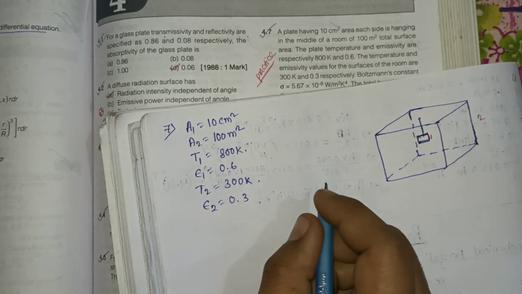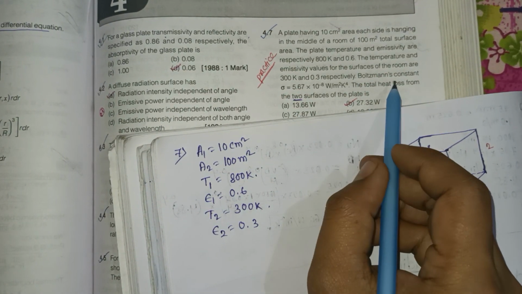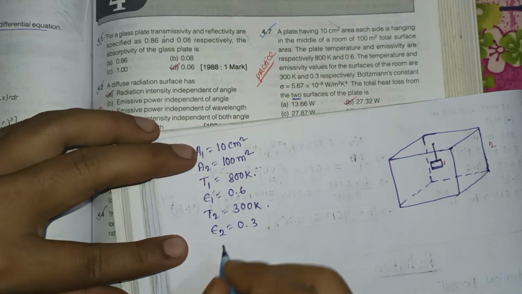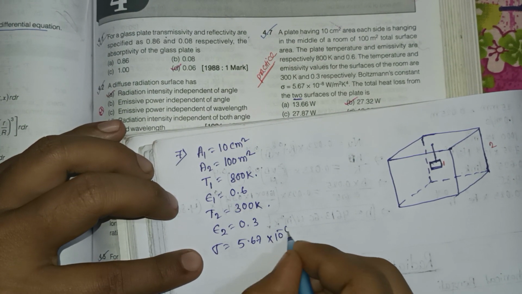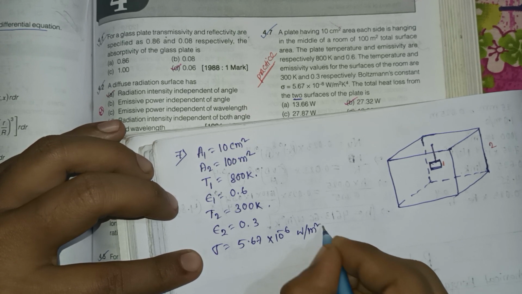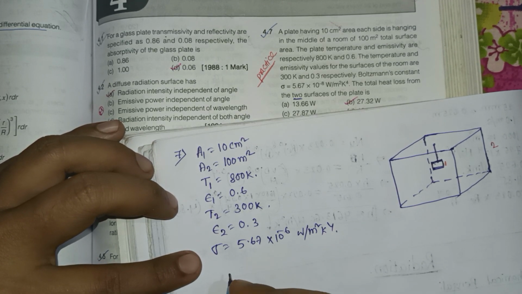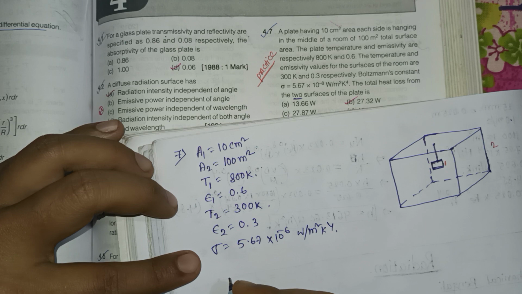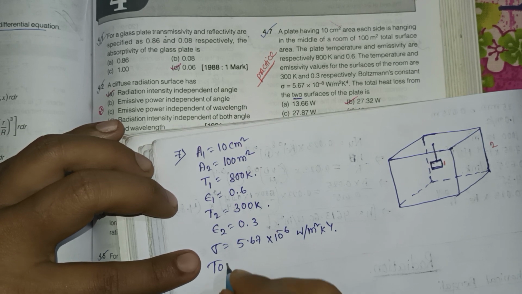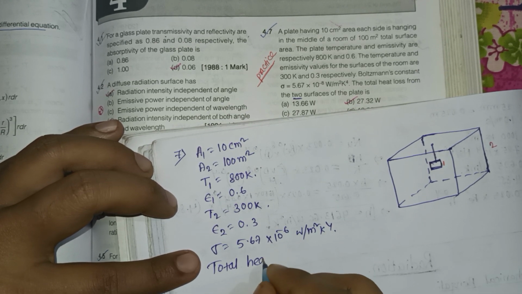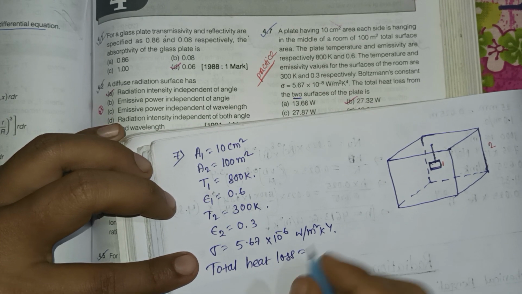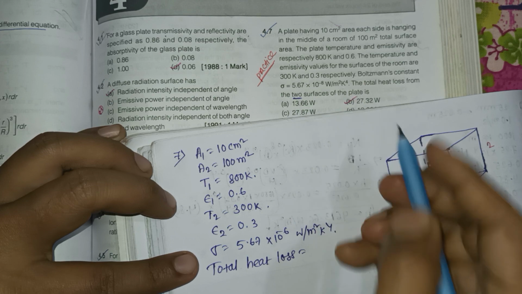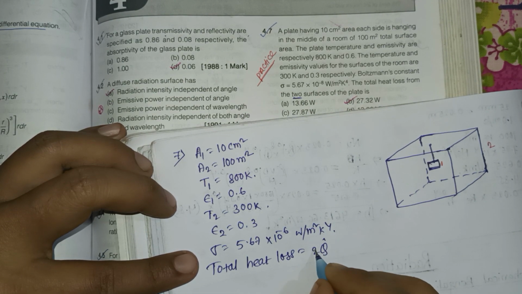Okay, what is the value of sigma? The Boltzmann constant sigma is equal to 5.67 into 10 to the power minus 6 watt per meter square Kelvin to the power 4. The total heat loss, you have to find out the total heat loss from two surface of the plate, that is 2 q dot.